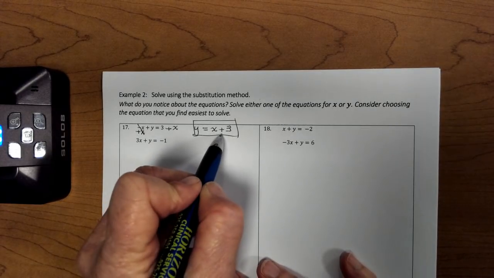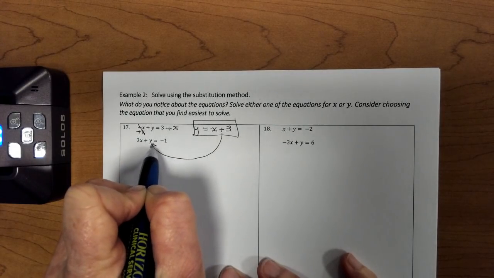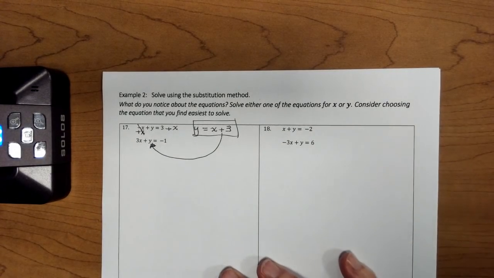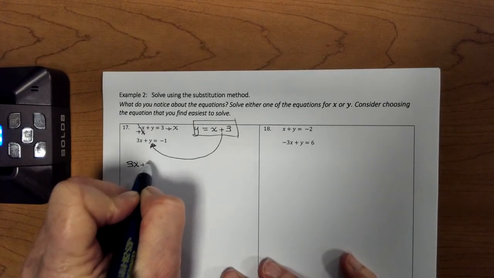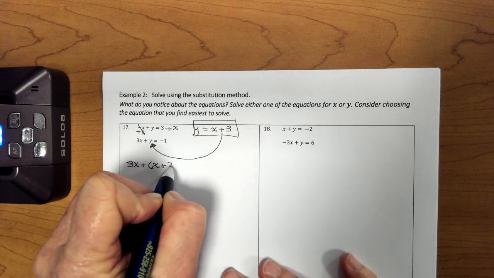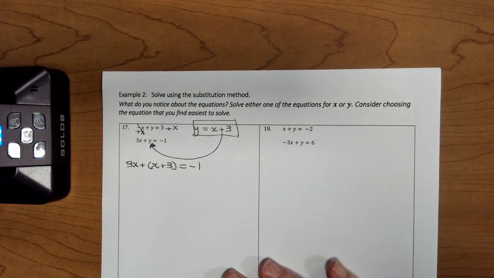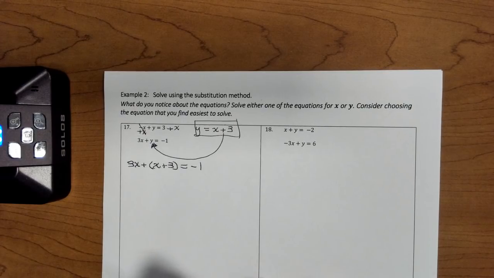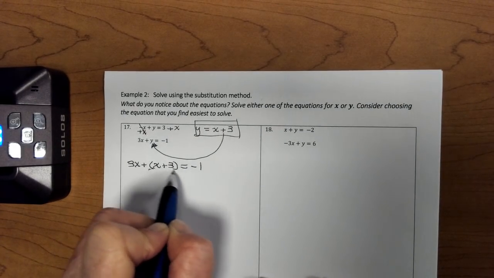Then I'm going to take that value of y and plug it into my second equation right there. And I'm going to write the following: 3x plus x plus 3 is equal to negative 1. Now I know that I can drop these parentheses because there are no negatives.